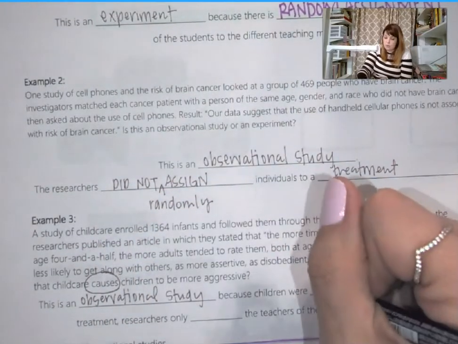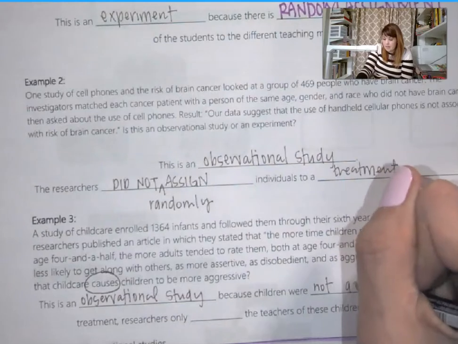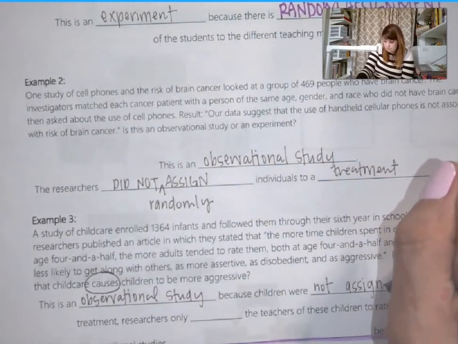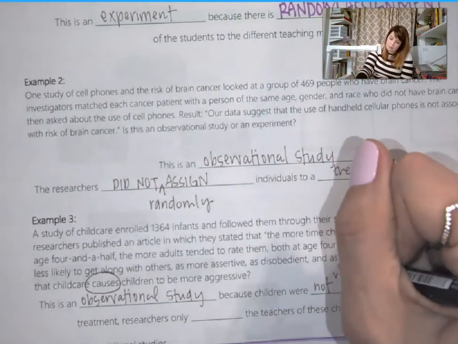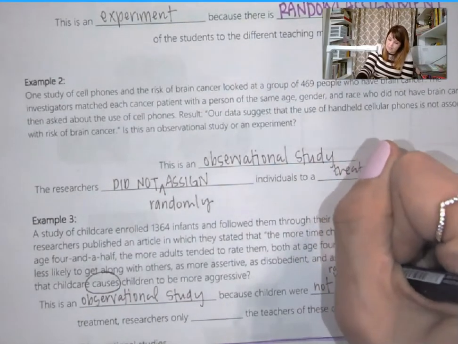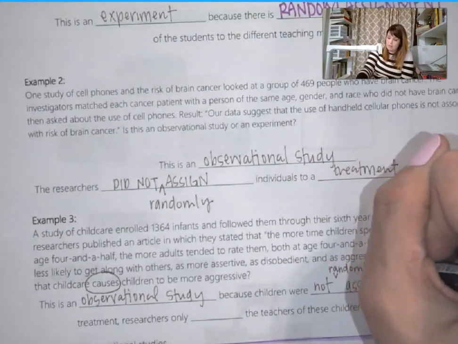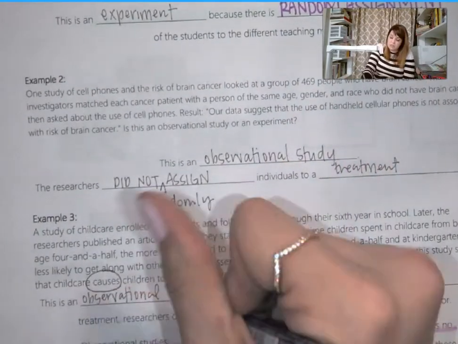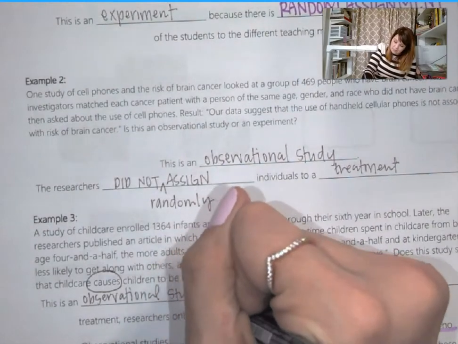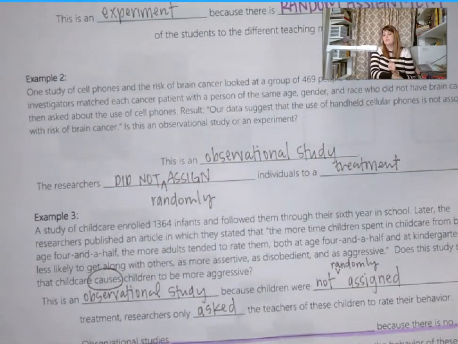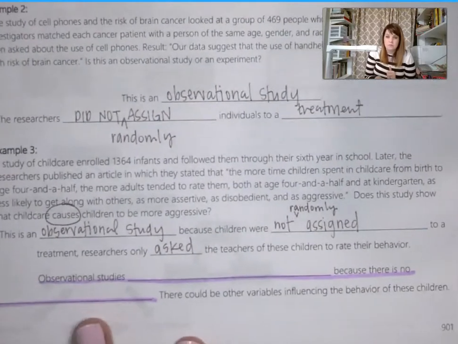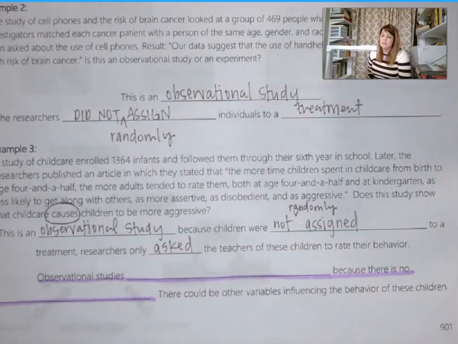These children were not assigned to a treatment. And really, remember, we know that that actually has to be random assignment. Researchers only asked the teachers of these children to rate their behavior. So the issue here is we did not assign these children to treatment groups.